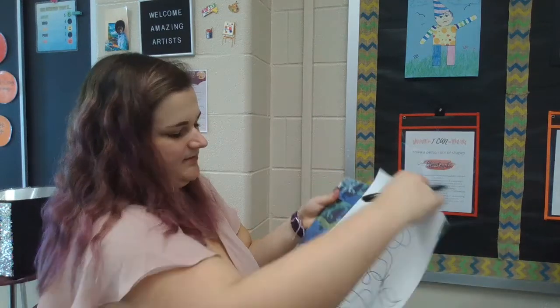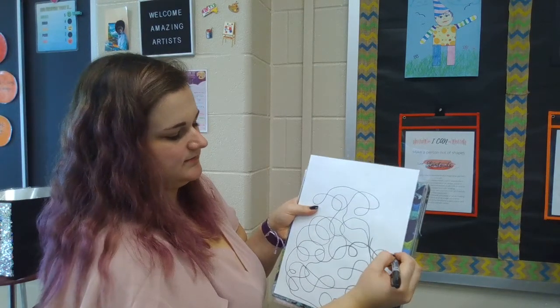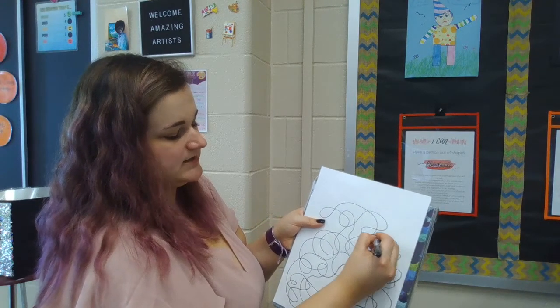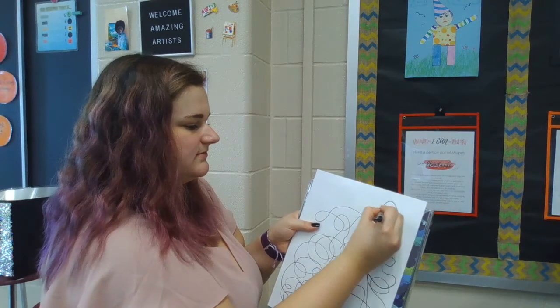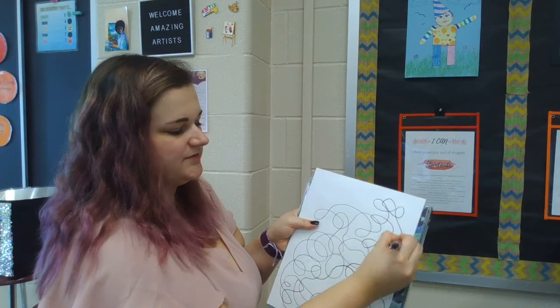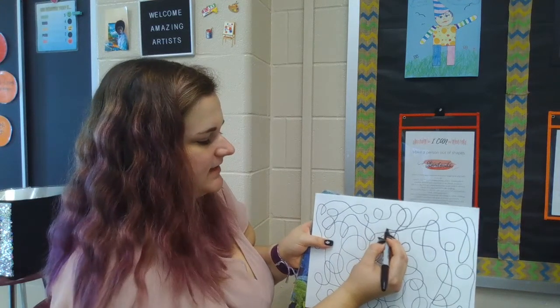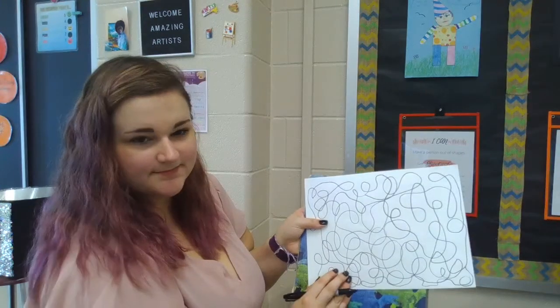So I'm going to flip my paper around, and then I'll just pick up where I left off and start again. We want to make sure that we're making closed shapes with these. Just keep going until you've filled the whole paper. I'm going to end my lines into one of the other lines so you can't really see where they ended.